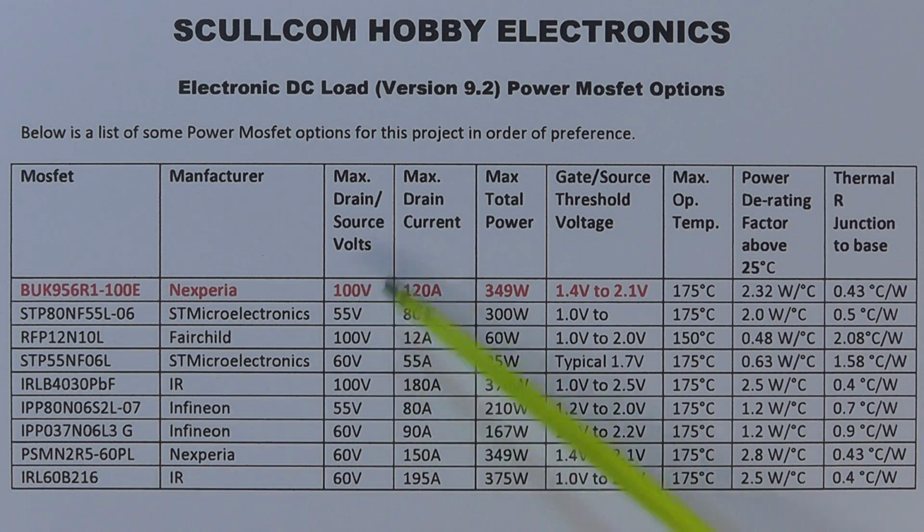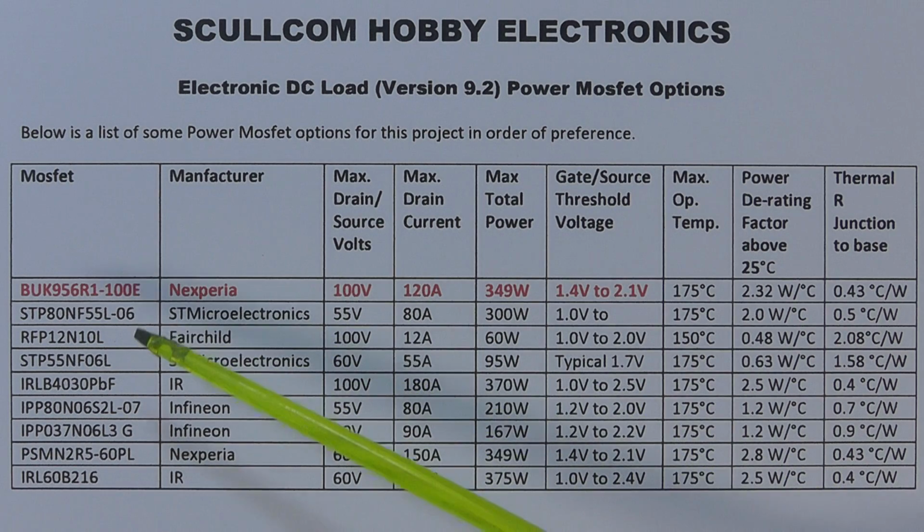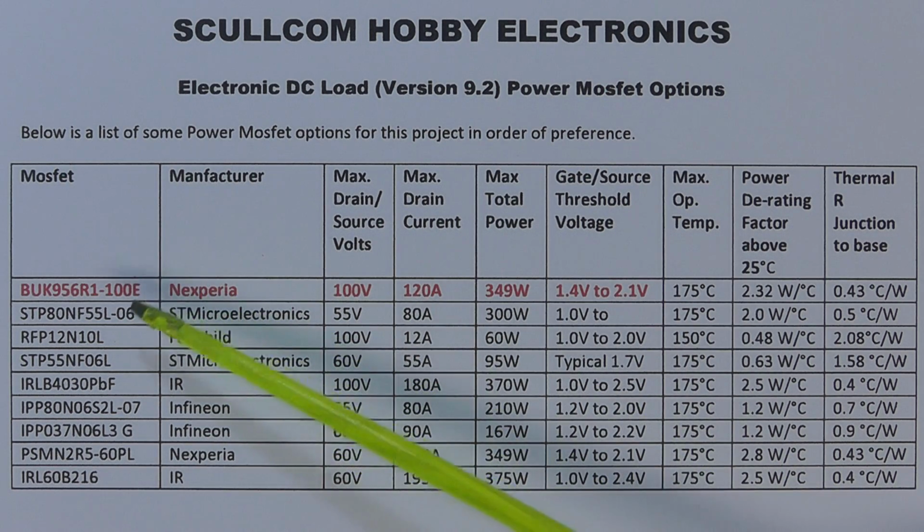Although it's a lower drain source voltage, so you wouldn't be able to use it higher than say around 50 volts, it gives you similar power rating. It operates at the same gate source threshold levels, and in fact its power derating factor is a little bit better than the one I'm currently using. So that is a nice equivalent if you can't get hold of the BUK 956.